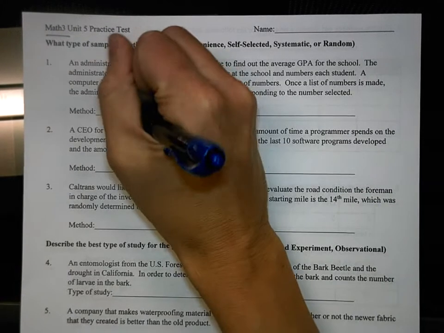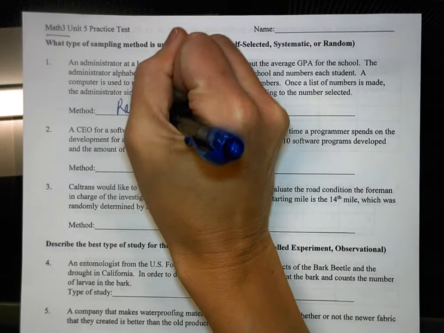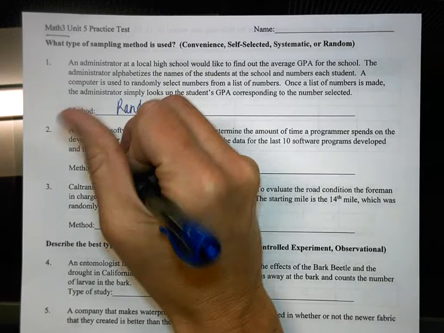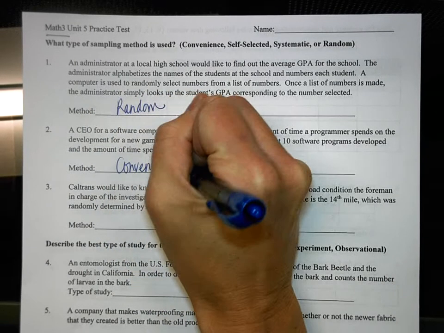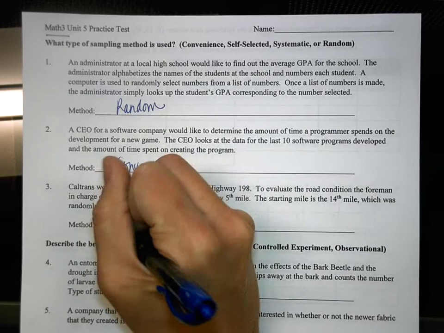For number 1, it is random. Number 2, it is convenience. Number 3 is systematic.